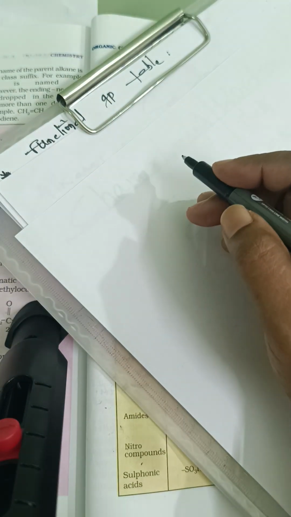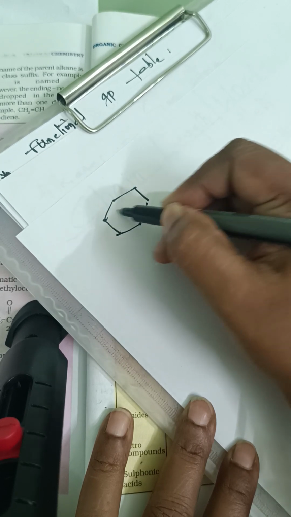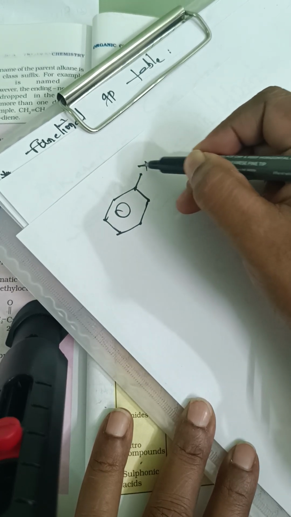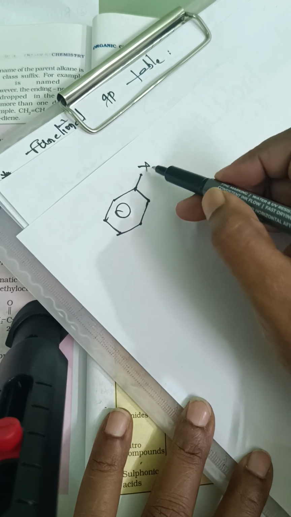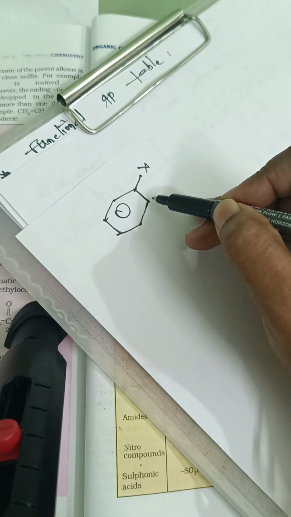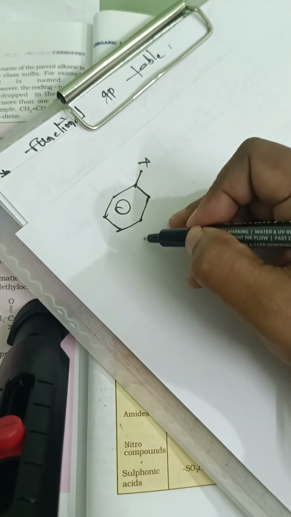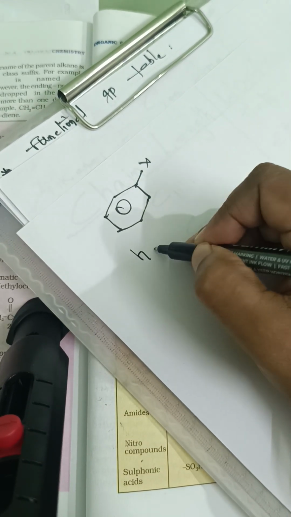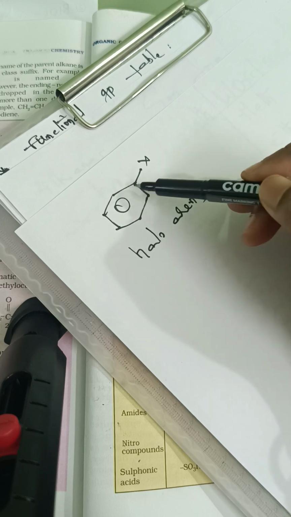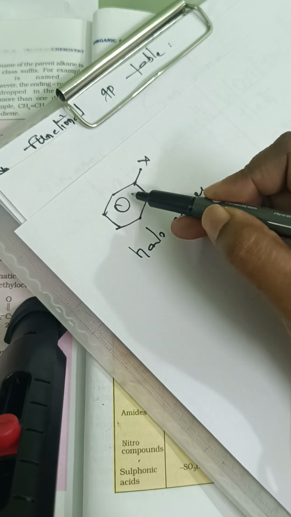structures? Here you see, the structures will become, you have to take the benzene ring like this and you attach the halogen group. See here, halogen group is bonded to the benzene ring. When the halogen group is bonded to the benzene ring, in aromatic compounds, these are called as haloarenes. This is the halogen group and this is the arene group. Arene group is nothing but benzene group. So here only one halogen is attached to the benzene ring.